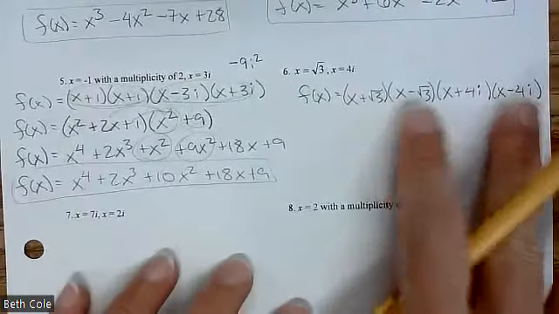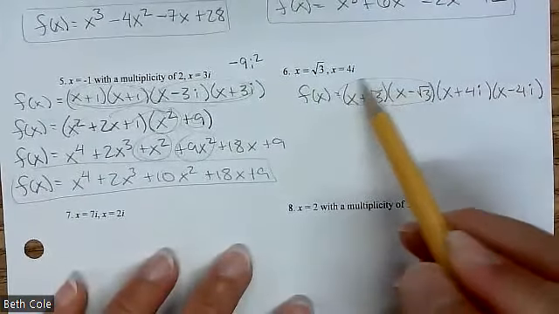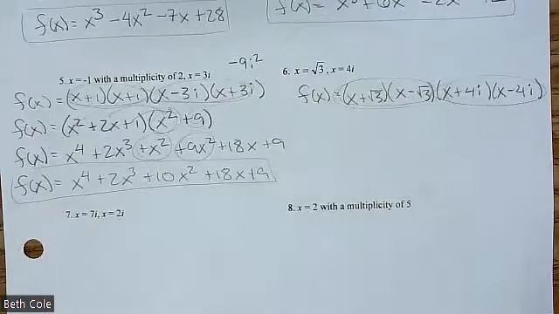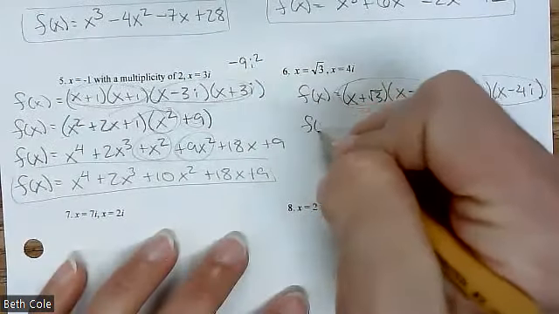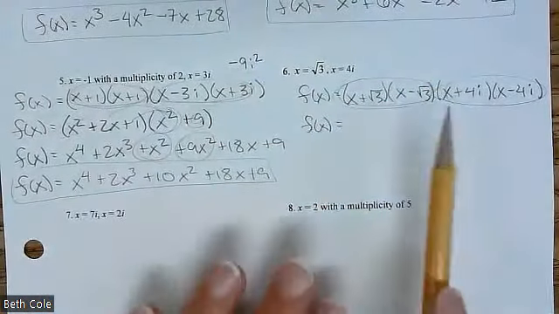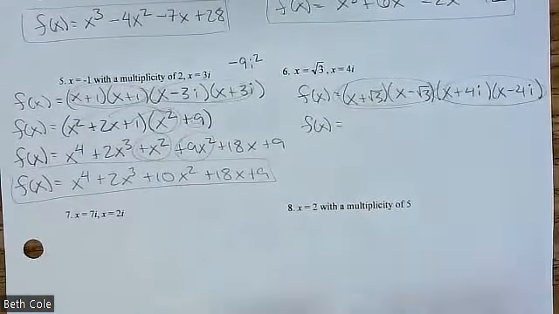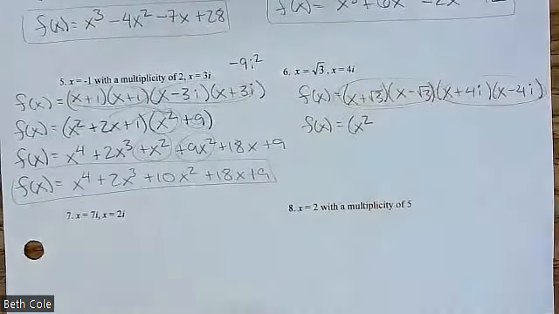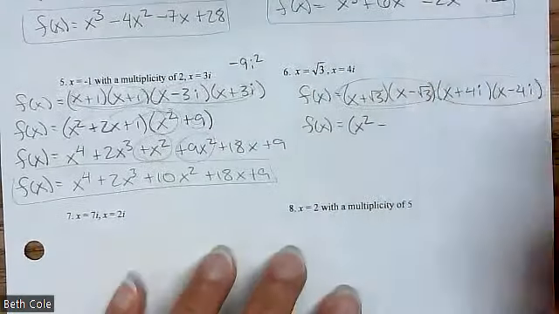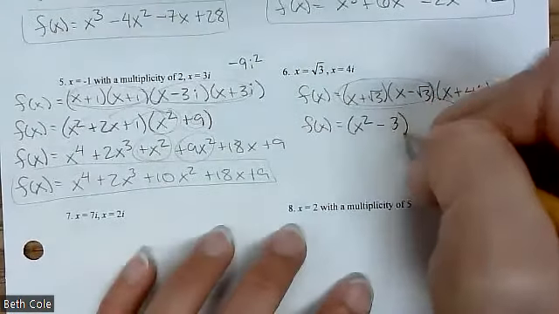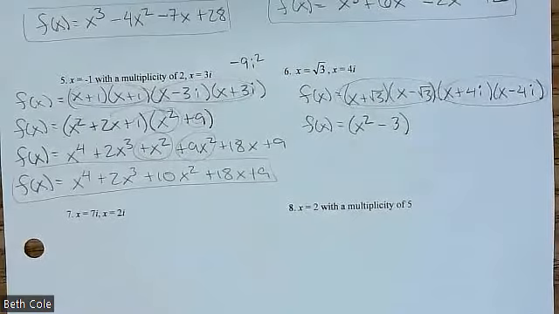Now, whenever there's 4, again, my recommendation is multiply these 2 and multiply these 2. And again, sometimes the nastiest ones end up being the easiest because stuff's going to cancel here. When we multiply these first 2, what do we get? x squared, good. Minus 3, that's it. See how it kind of went away?